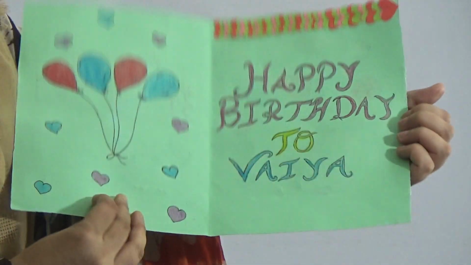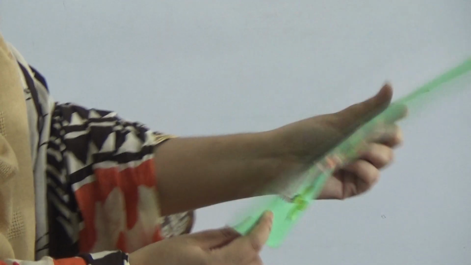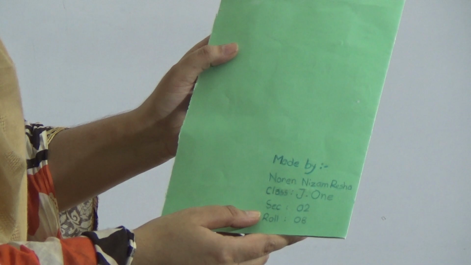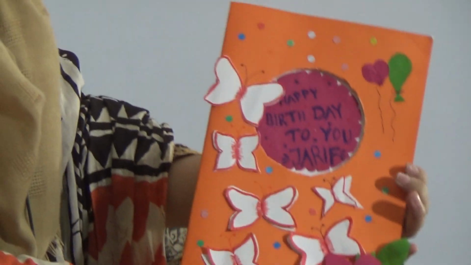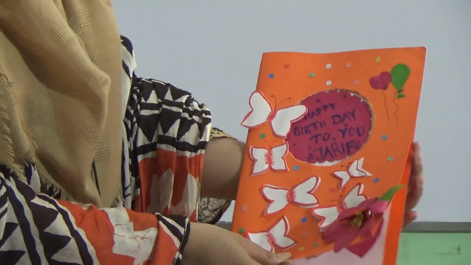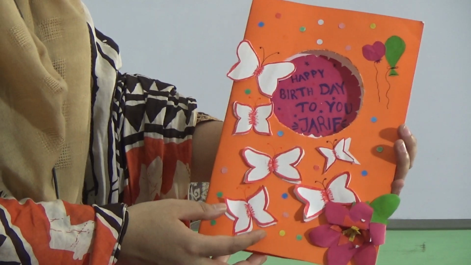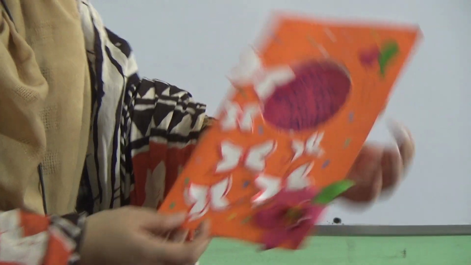Here is another card from Noreen Nizam Resha, and the last one, a beautiful card from Abu Tanvir. I have shown you these cards because if you haven't submitted yet, please make a birthday card for your assignment and submit it.